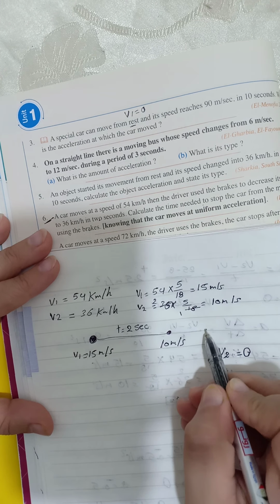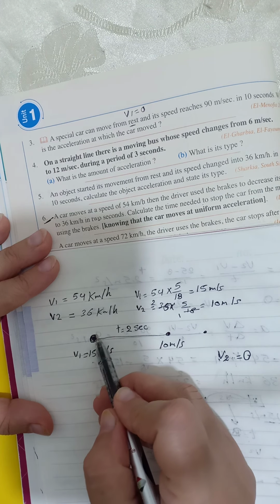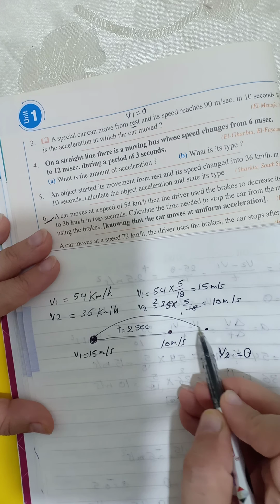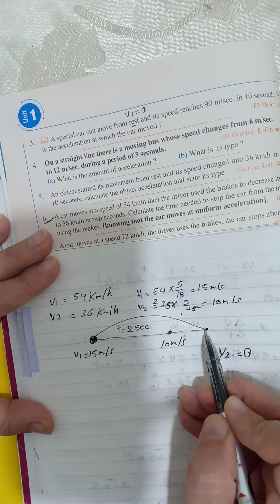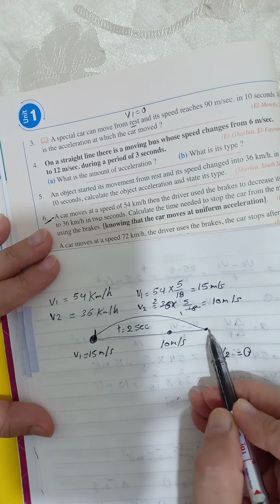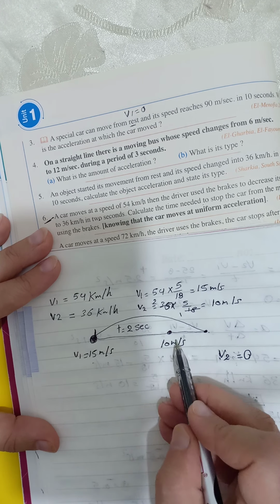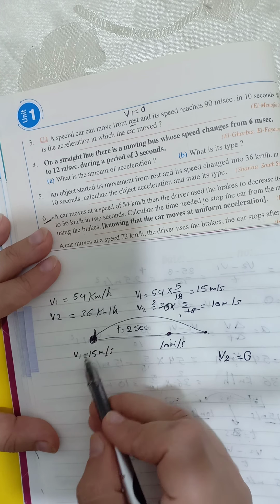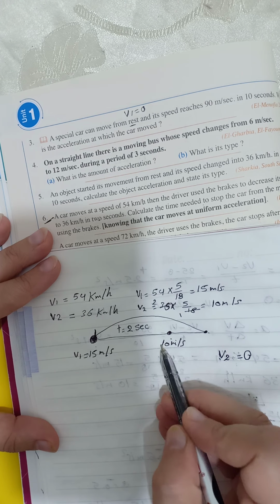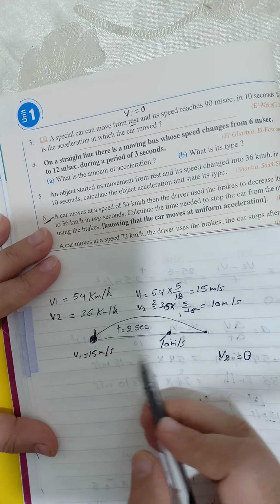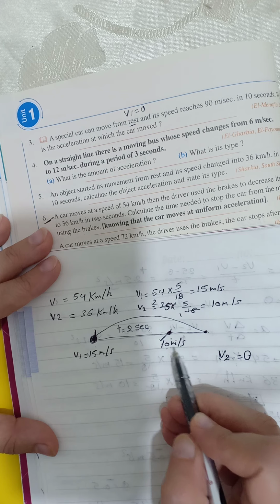So this problem needs the time spent during stopping. From these values, the initial velocity and the final velocity at 2 seconds, the velocity becomes 10 meters per second.